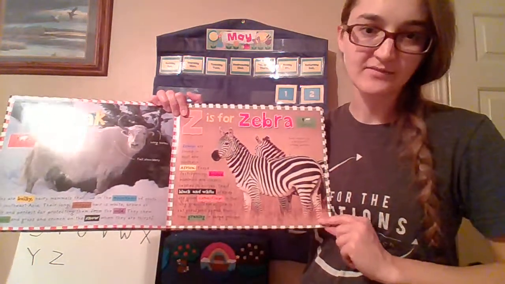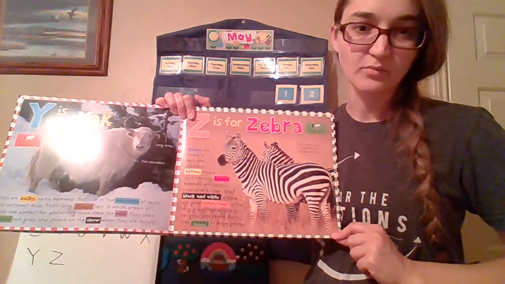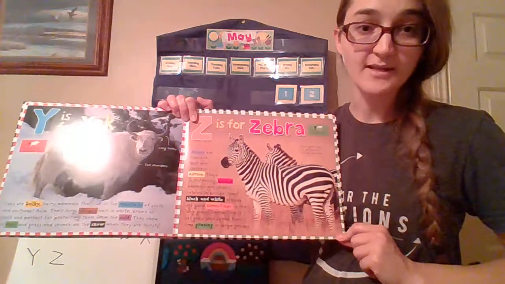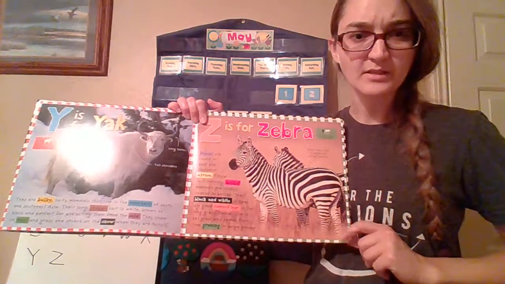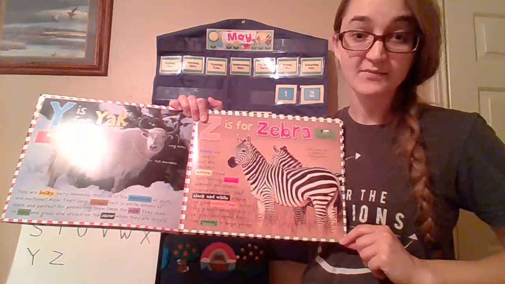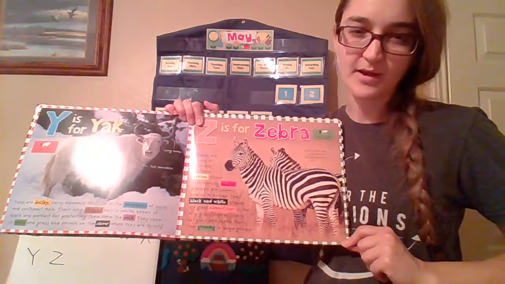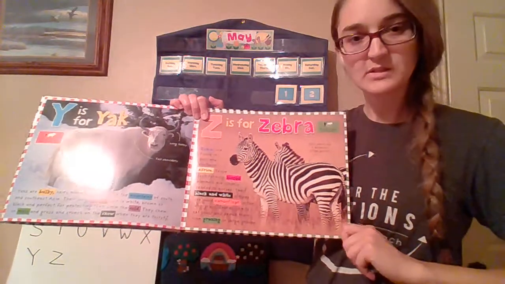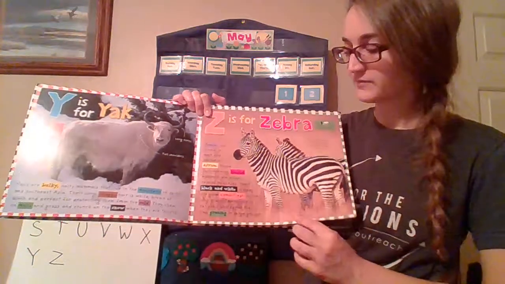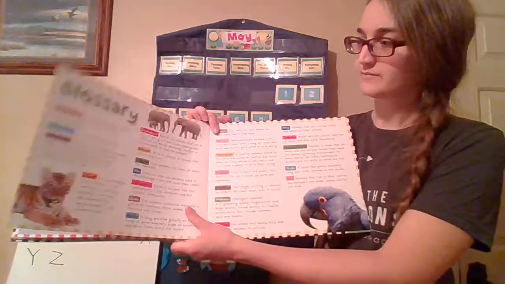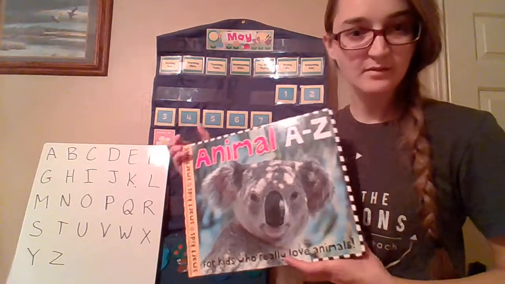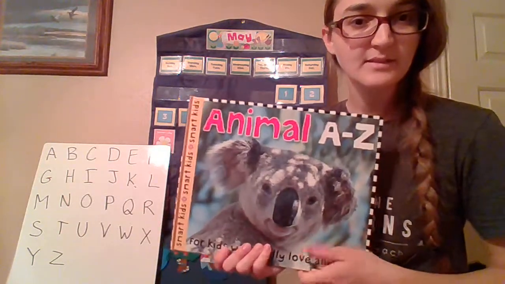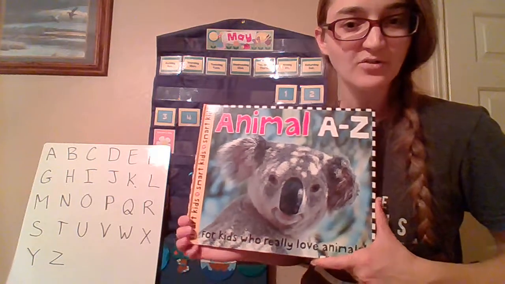But zebras like to live together, and they run together in the grass, and they eat together, and they stay together to protect each other, because if they all stay together, it's harder for a lion to catch one. They stay together, stay safe. And that is all the animals from A to Z for our story today.